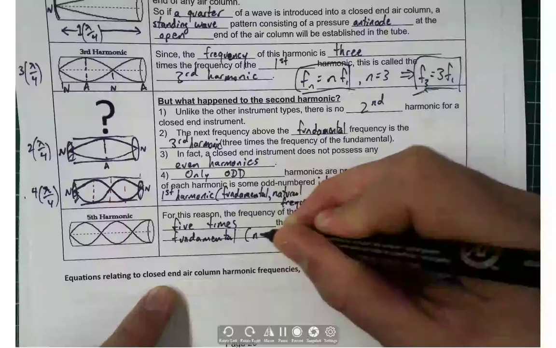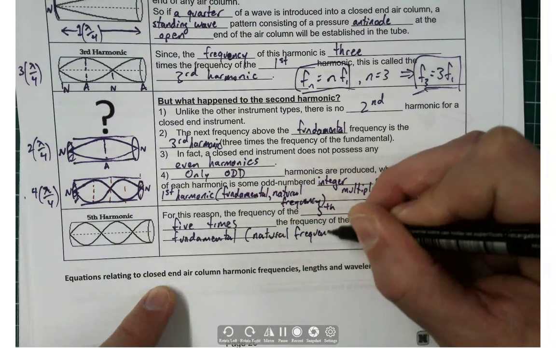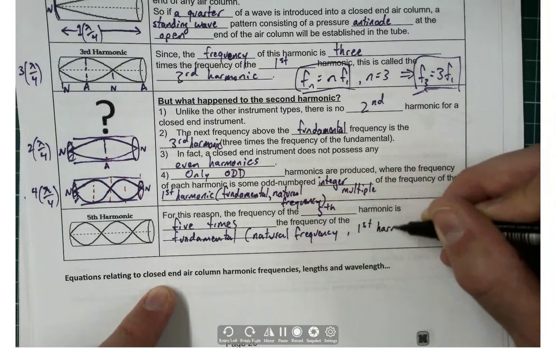Or natural frequency. Or first harmonic. And I know it's tiresome for me to use all of these synonyms, but I want to make sure that I really drill it in so that it makes sense to people, okay? Because I hate that there's so many different words for the same thing.